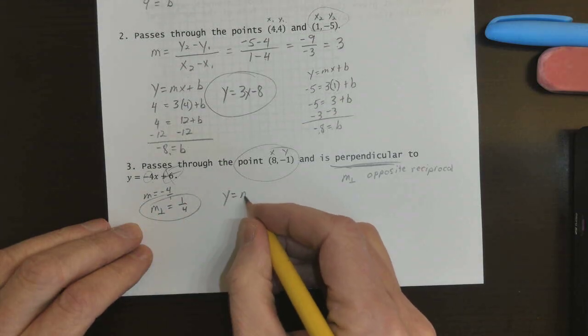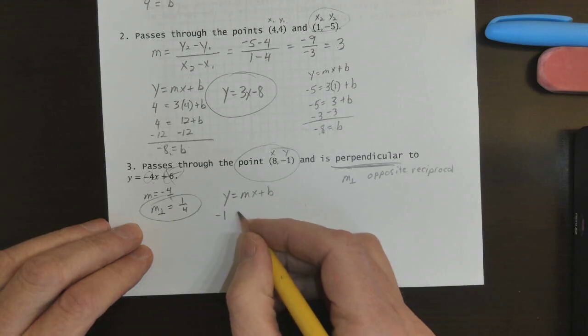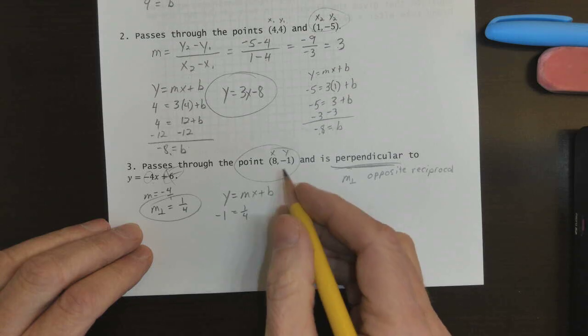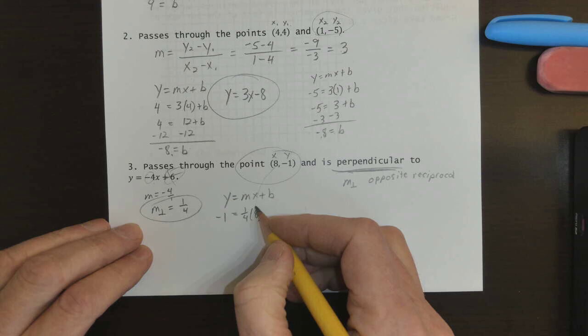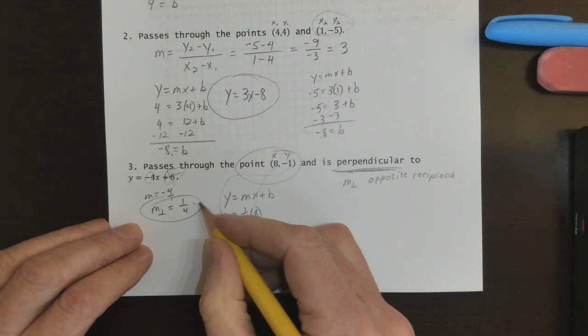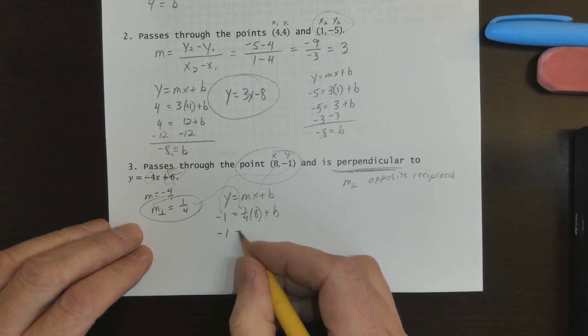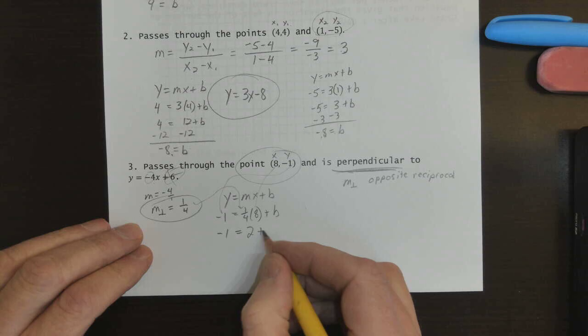So in y equals mx plus b, I'm going to put -1 for y. I'm going to put 1/4 for m. I'm going to put 8 in for x. That's from there. This is from here. And that's from there. Plus b. So -1, if you take 1/4 times 8, you'll get 2 plus b.